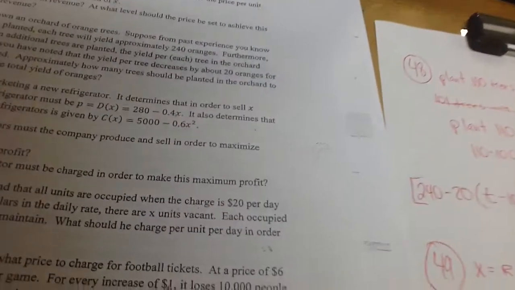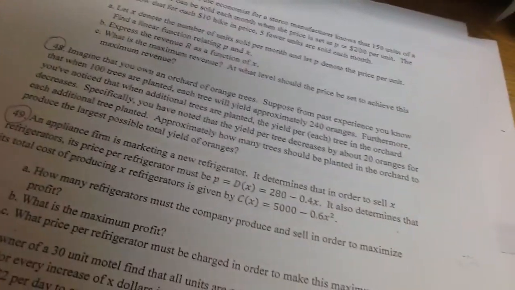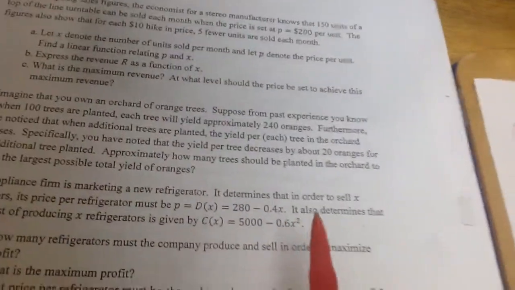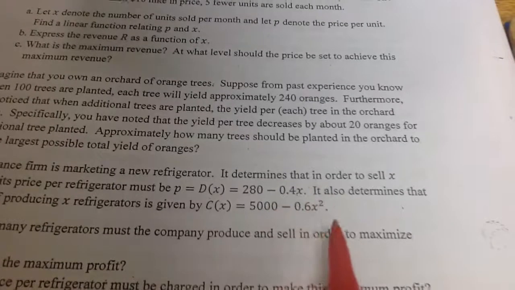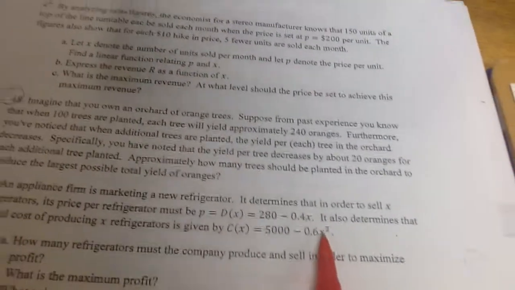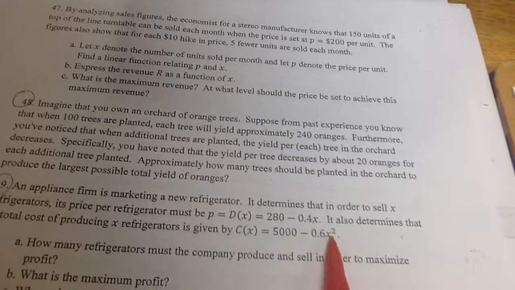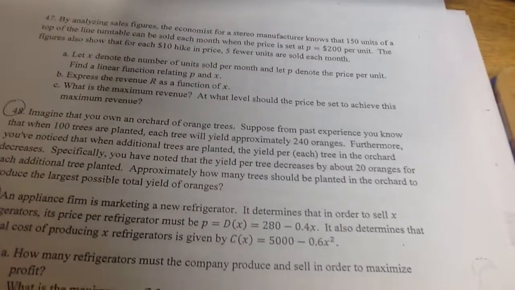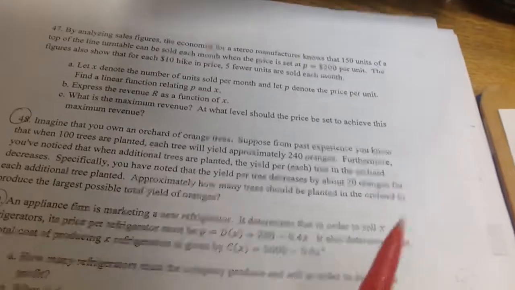Okay, so a little update. I decided you needed more help, and I started making another video to show you how to do this problem. And then I realized that there's a problem with the problem. I was like, okay, yeah, the more refrigerators you sell, the cost goes down. But that's true and false at the same time.